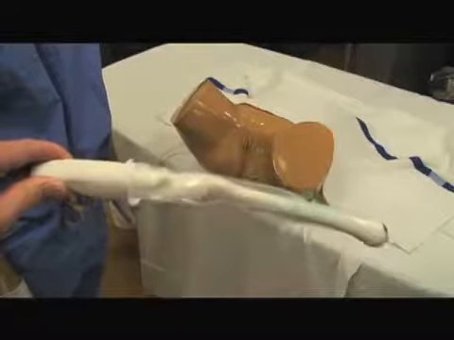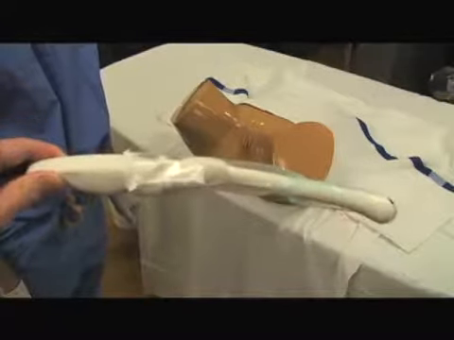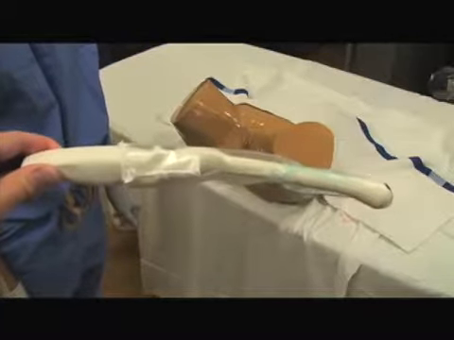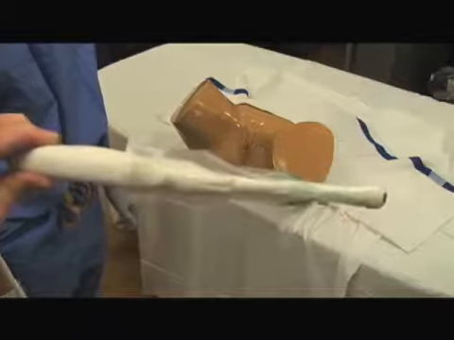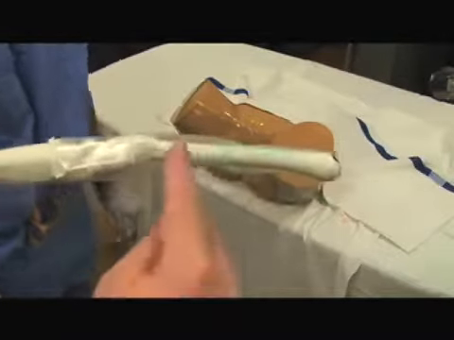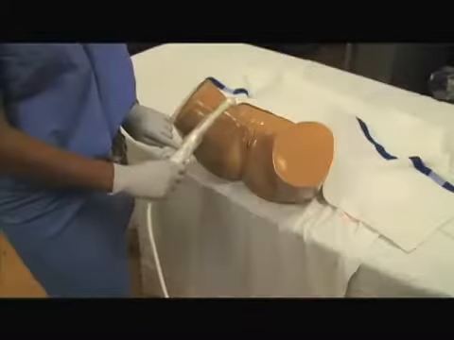I'm pointing here to the notch in the top of the probe that is the indicator or marker dot on the probe, and that'll match us to the indicator dot on the ultrasound screen. Notice we also have a sheath on the probe, and that's standard for GYN sonography. Remember that the probe must be thoroughly cleaned in between different patients as well.